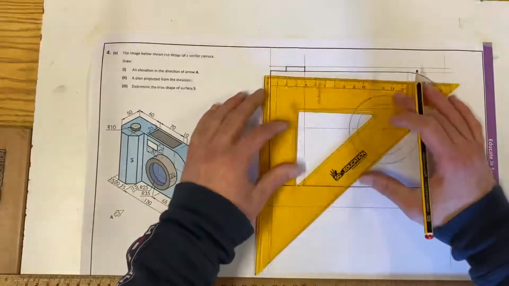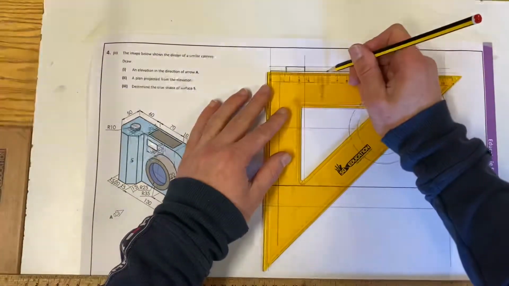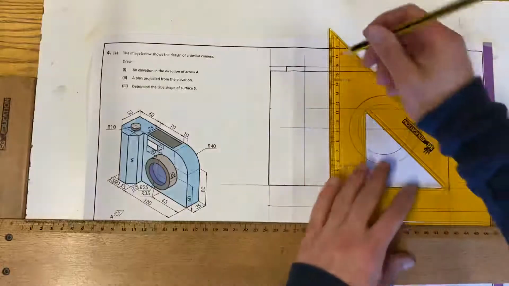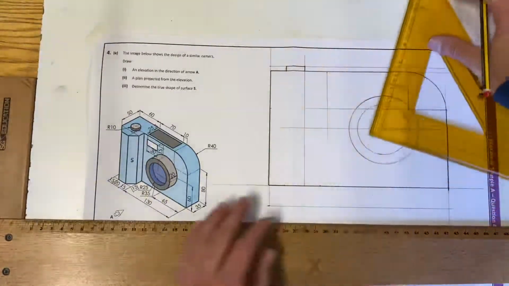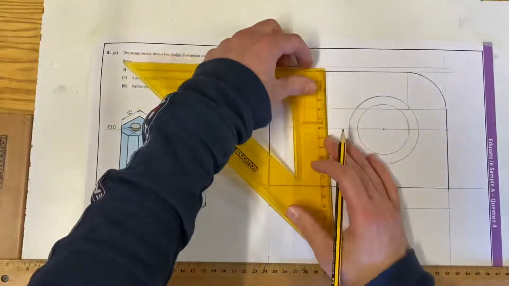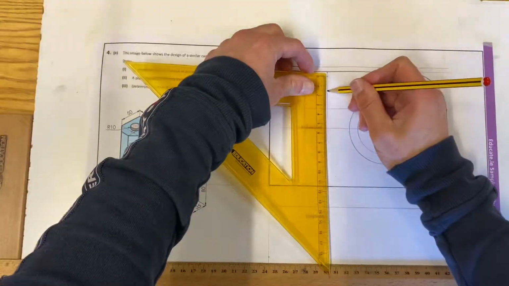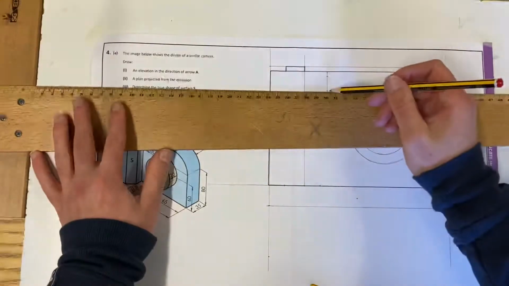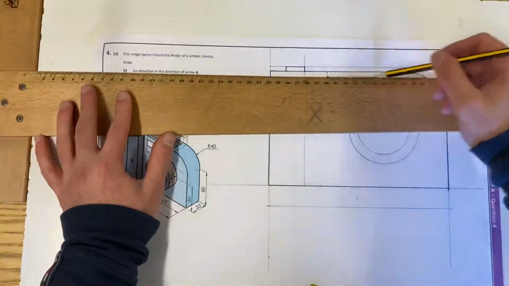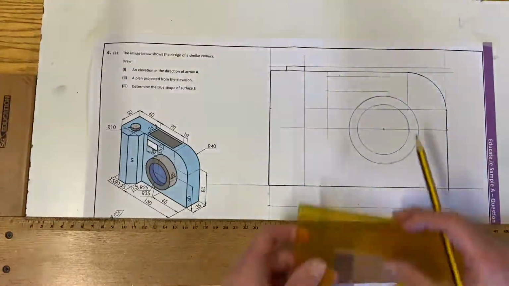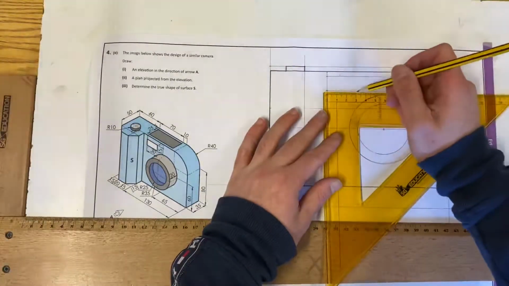So it's 60 from the very end. So I measure 60 out there. Take a light line down. I have to go down 5 and then 15, and then the width of this here is a total of 30.